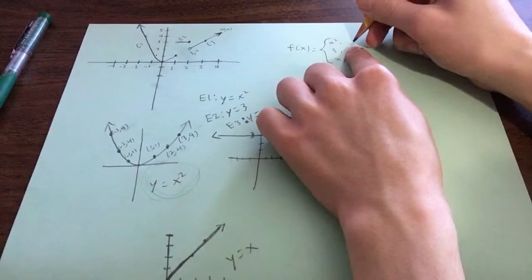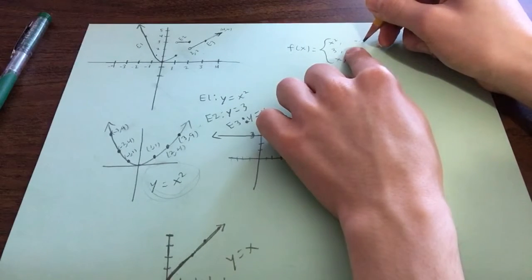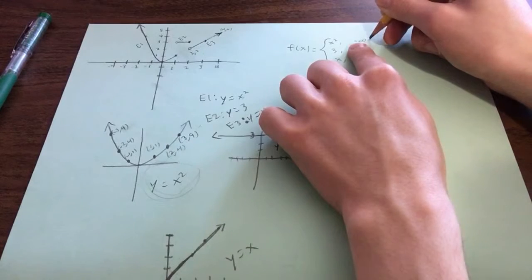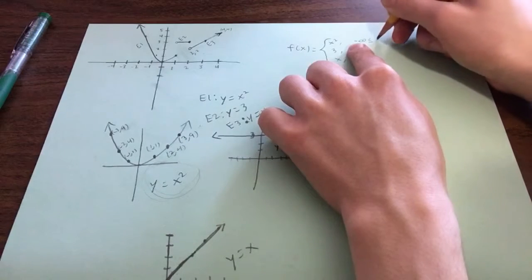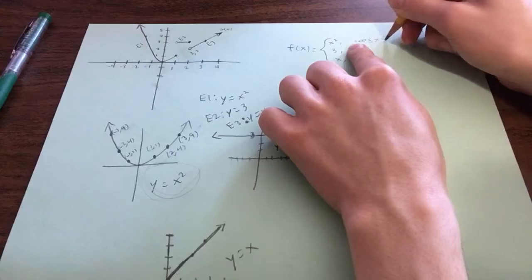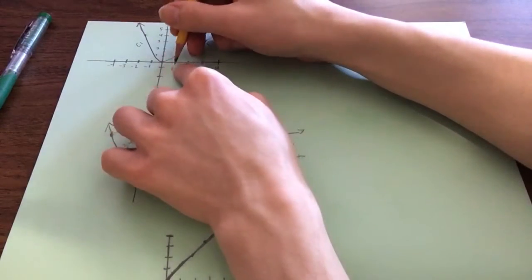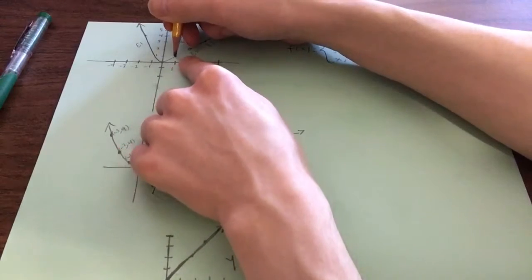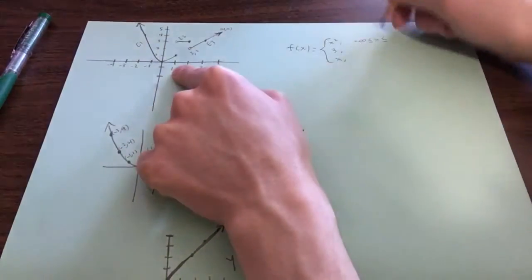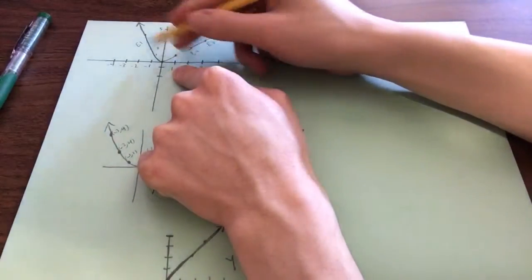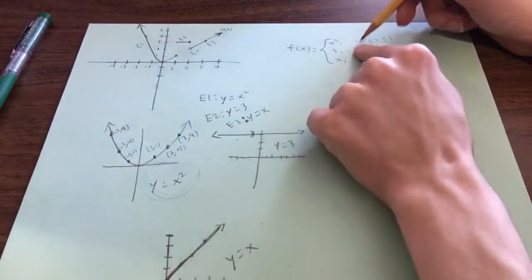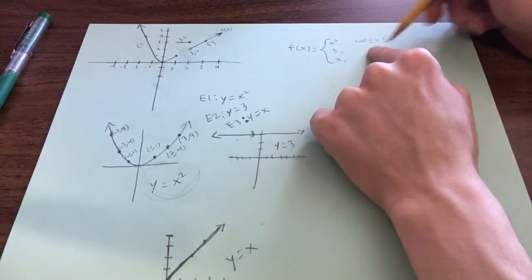So the first thing I'm going to write here on the side is that x is in between negative infinity and 1. That's where this parabola stops. It stops at the x point 1. See how it stops at the x point 1, but on the left side it never stops. It goes to negative infinity. So that's why I wrote it like this.